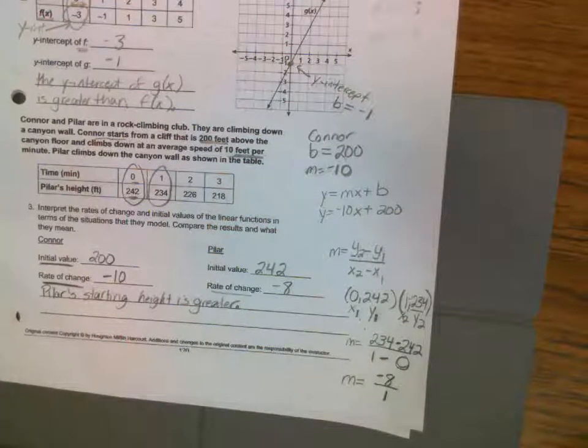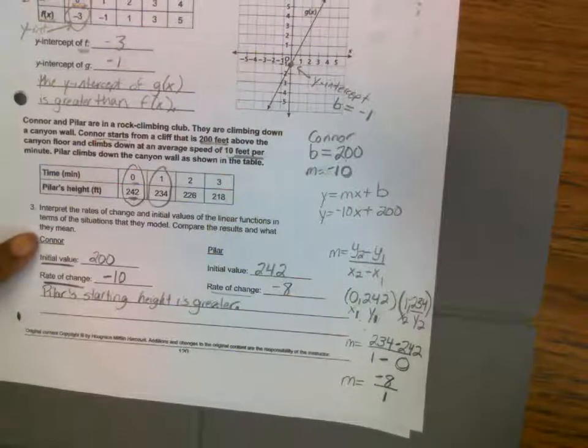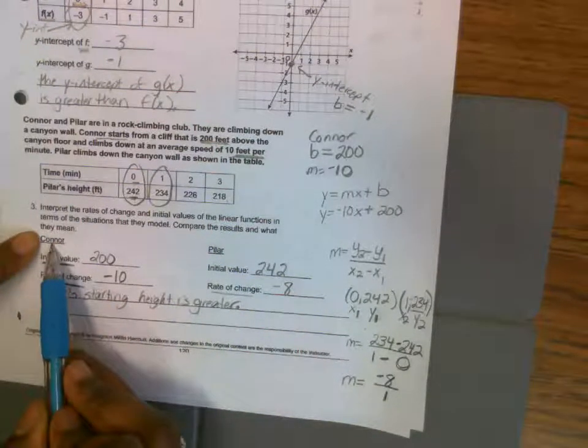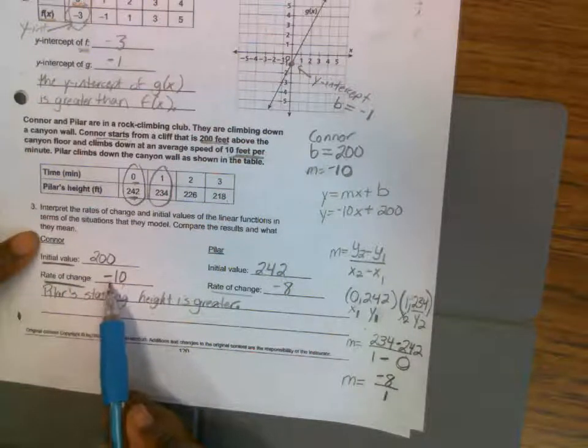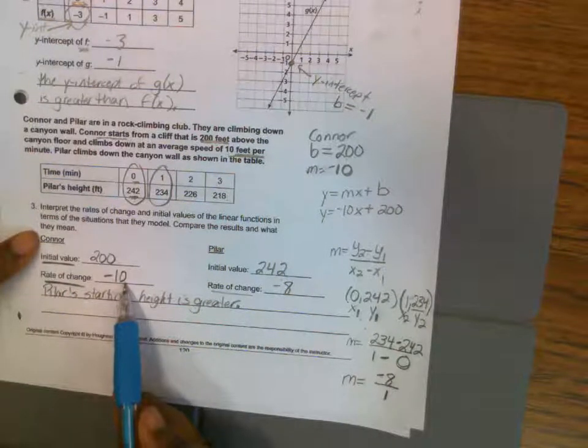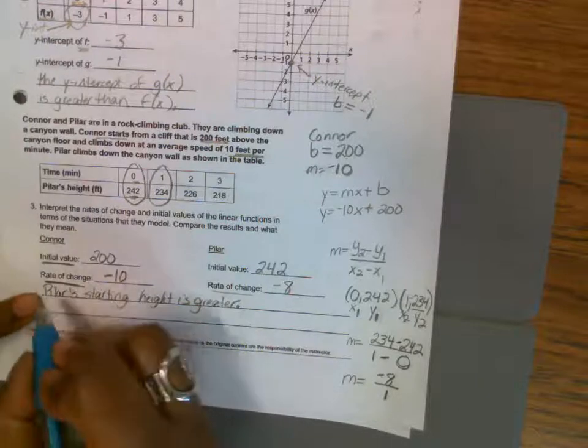Now let's look at the rate that they're climbing down, though. Connor is climbing down at a faster rate. See that? Negative 10.